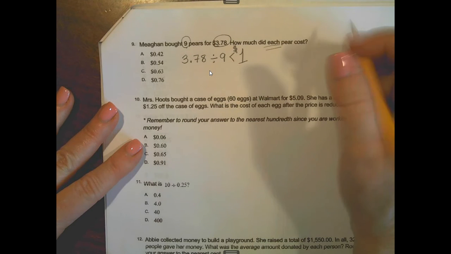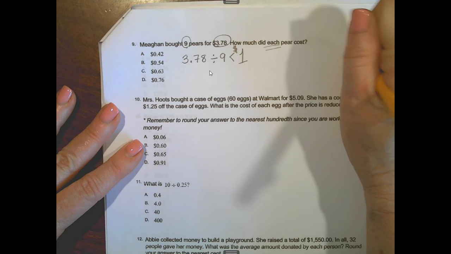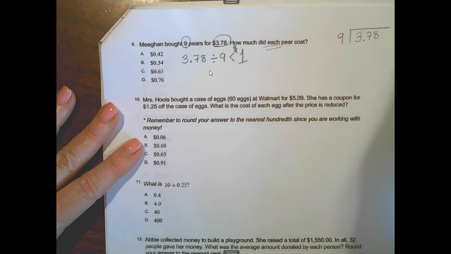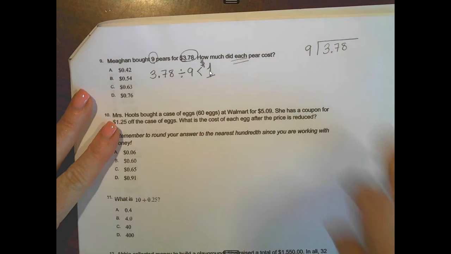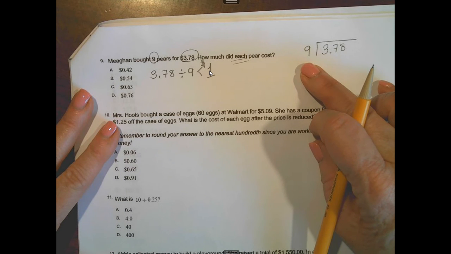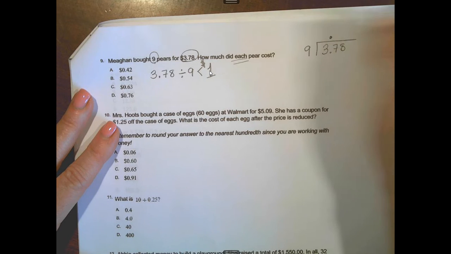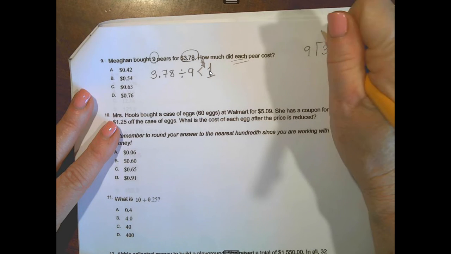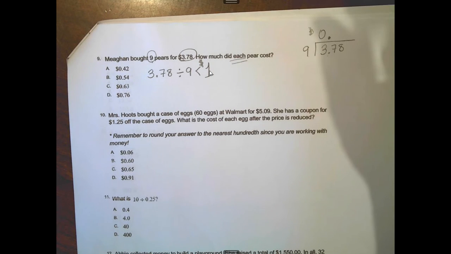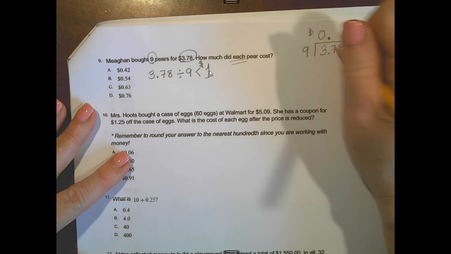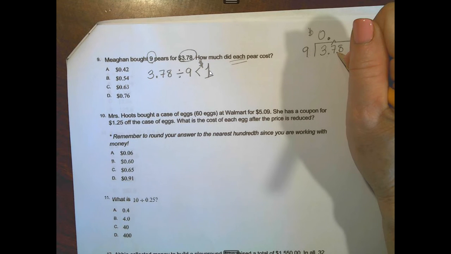So we're dividing $3.78 into 9 equal groups to find out how much each of those pairs is going to cost. We do not have a decimal in the divisor, so all we have to do is move it up. All right, we know that 9 does not go into 3, so we can put the 0 there. Plus, it's going to be money, so we need a 0 in the dollar place. We're dividing 9 into 37 tenths.